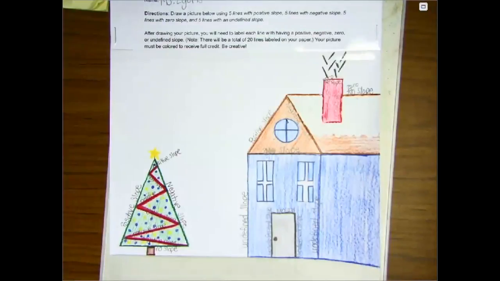Any final questions before I let you get started? You may, in a moment, I will allow you to get your computers out if you want to look up something, absolutely. Any other questions?